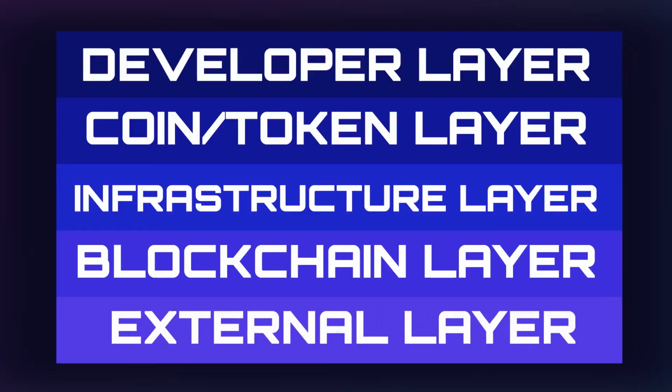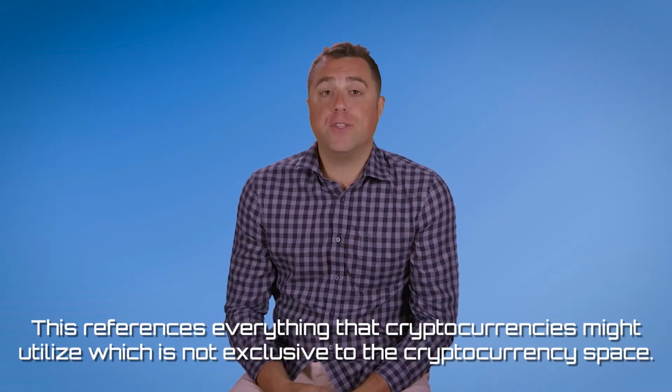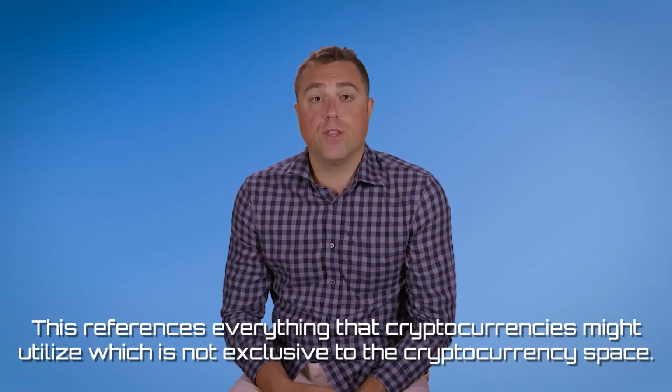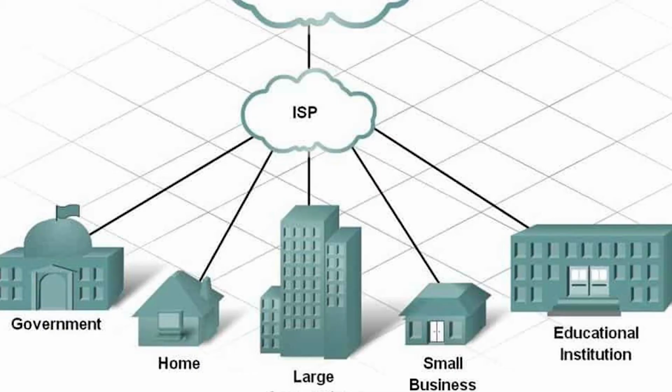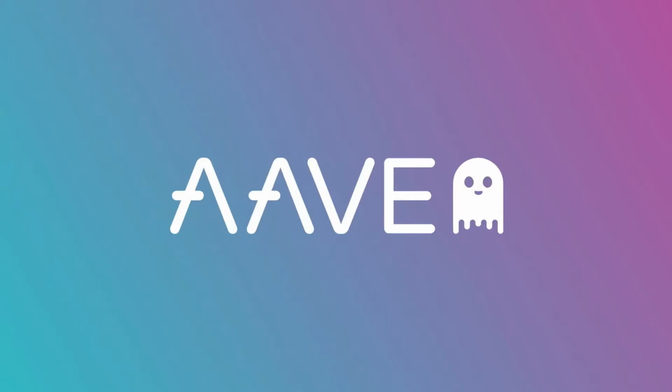And now the fifth and final layer is the external layer. This references everything that the cryptocurrencies might utilize or rely on, which is not exclusive to the cryptocurrency space. This external layer includes websites, internet service providers, and financial institutions in some cases. Almost every single crypto project's website is hosted on a centralized hosting service. There have been some cases, such as the DeFi protocol Aave, which has migrated to decentralized file storage solutions such as IPFS. Now onto my personal take.